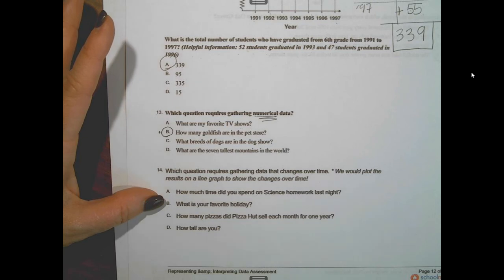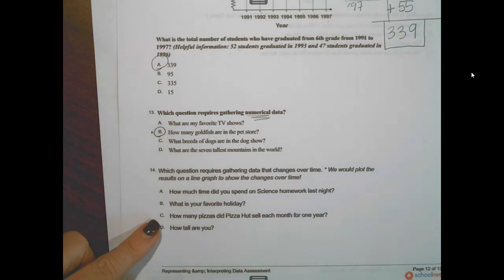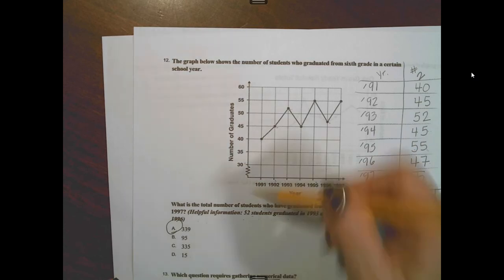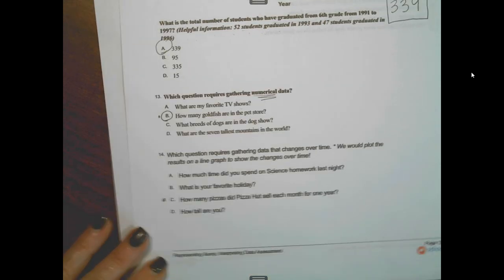What is your favorite holiday? Well, maybe you love Christmas, or maybe you love Halloween, or maybe you love Valentine's Day. Well, that's categorical data. That's not even data that changes over time. How many pizzas did Pizza Hut sell each month for 1 year? Well, how many months are in a year? There's 12 months in a year, and the pizza sales, I'm sure, differ from month to month. So I could see a graph similar to this line graph where we have each of the 12 months and then the number of pizzas sold, and I could see the data changing. So I'm going to go with this as my choice so far.